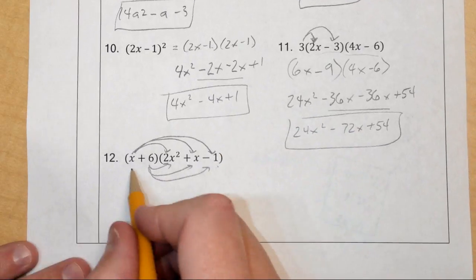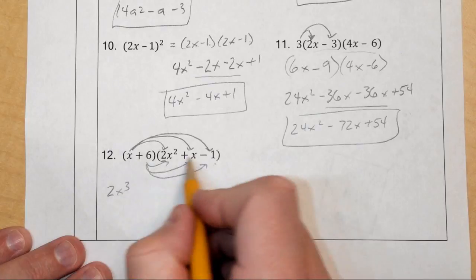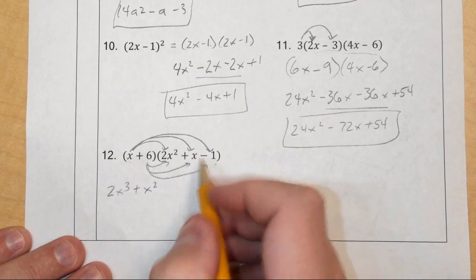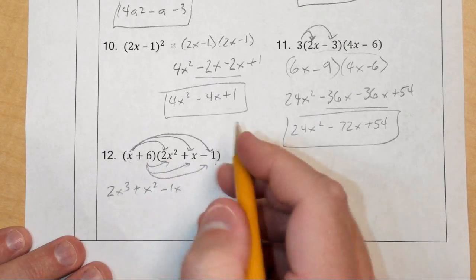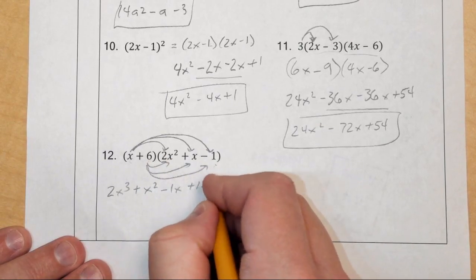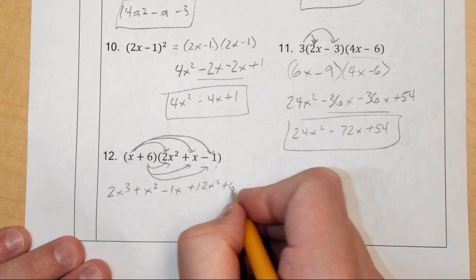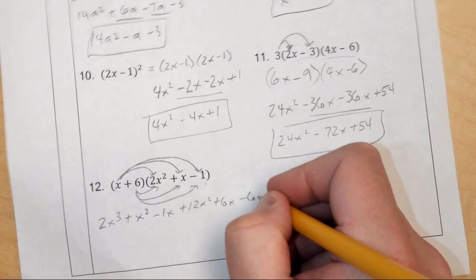So the idea is x times 2x squared gives me 2x cubed. x times x gives me a plus x squared. x times negative 1 gives me a negative 1x. And then 6 times 2x squared gives me a plus 12x squared. 6 times x gives me a plus 6x. 6 times negative 1 gives me a negative 6.